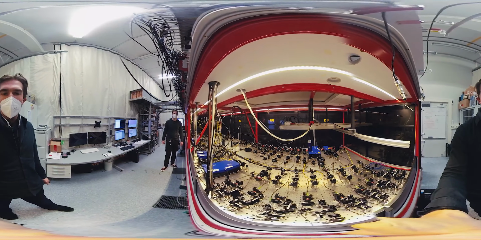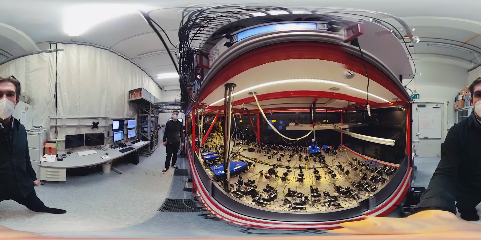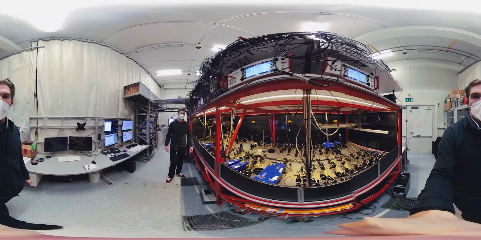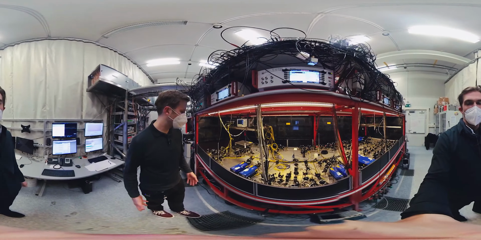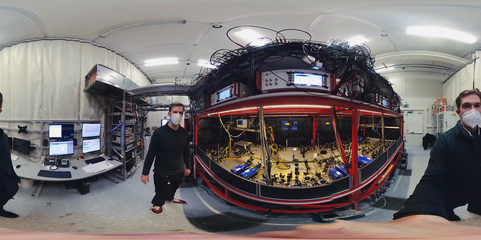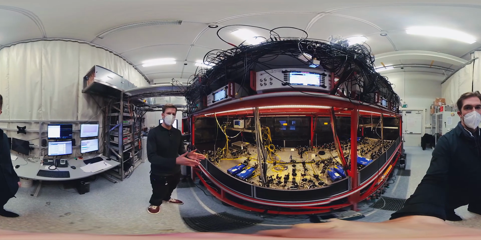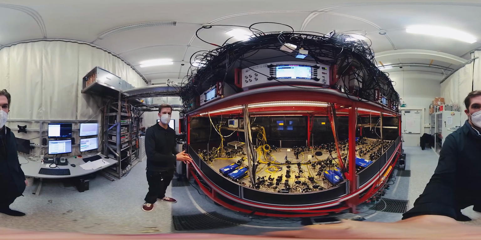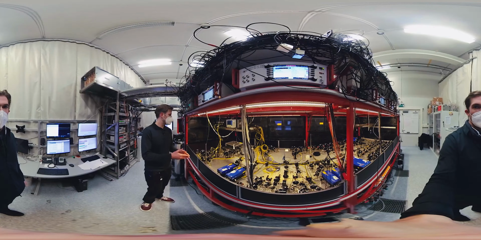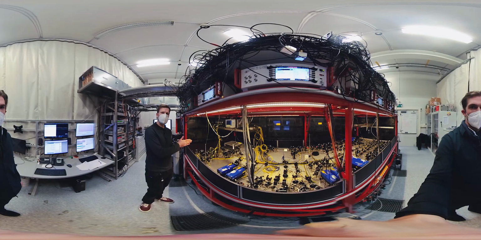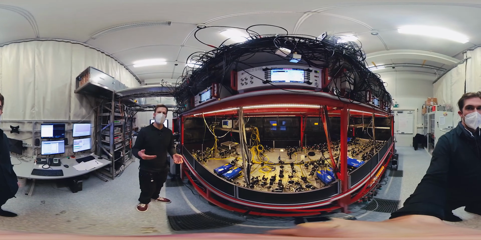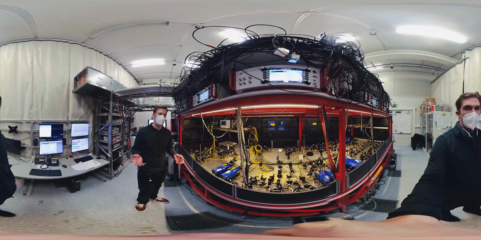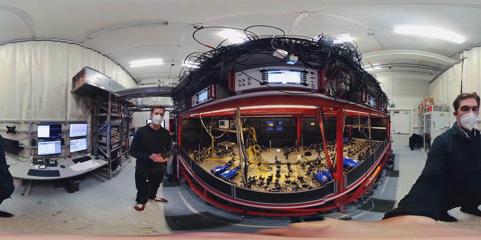Moreover, we prepare the properties of the light, such as the polarization, the frequency, the pulse duration, or the optical power. For instance, we have to control the frequency of the laser by superimposing the light of the laser with the light of a frequency comb. And this light is sent to a conventional photodetector where we detect the beat signal, from which we infer an error signal and a control signal which we feed back to the laser.